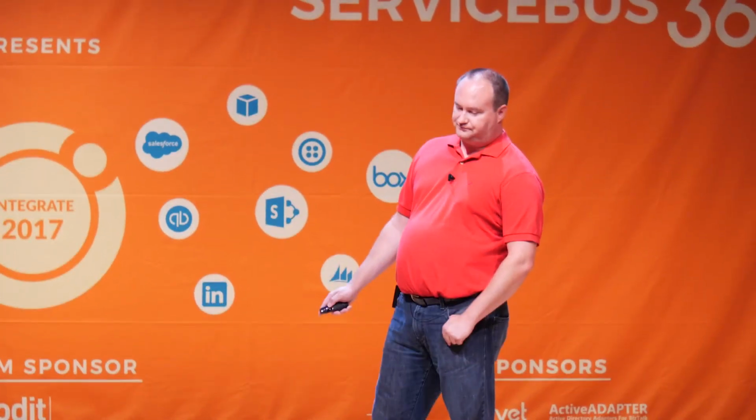Now, if you're an existing BizTalk customer, and Richard said this earlier, there's no with or without integration accounts, you should definitely be looking at logic apps for all new development. The serverless platform really is just that nice, and for connecting your cloud endpoints, it can't be beat.